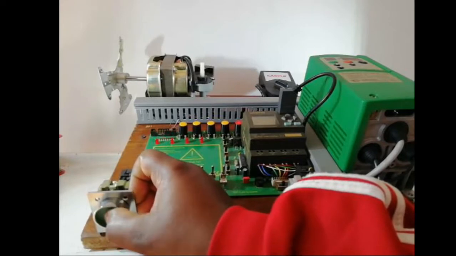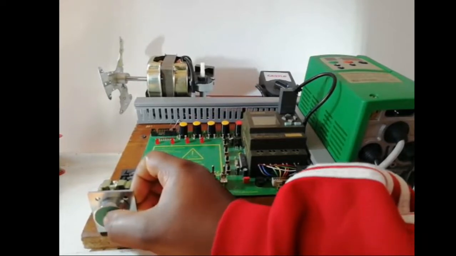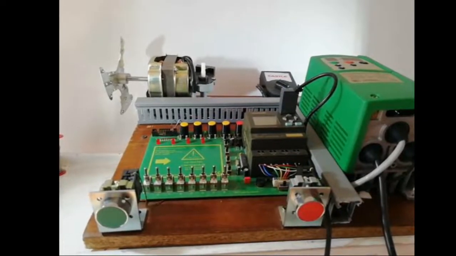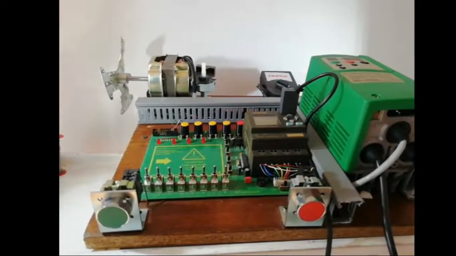Yes, it doesn't show properly. It's too bright here, but from the sound of the relays inside the PLC, you can tell that it is functioning.